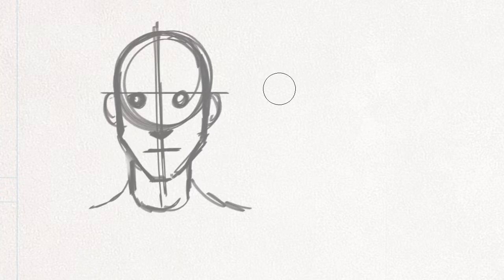Alright, so we got the head roughed in there. The neck's actually probably a little wide for a female, so we'll bring that in a bit. There we go. And then, depending on how you want to do it, sometimes I'll throw in an eye, just do circles for eyes, and I'll explain the reason I do that, where I think the nose is going to be, and then the mouth.